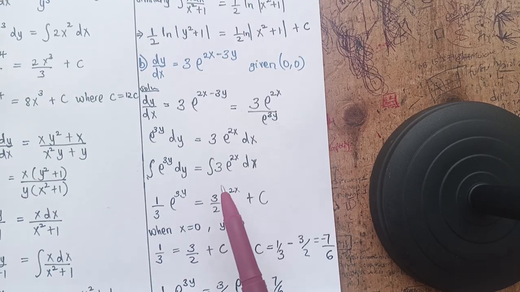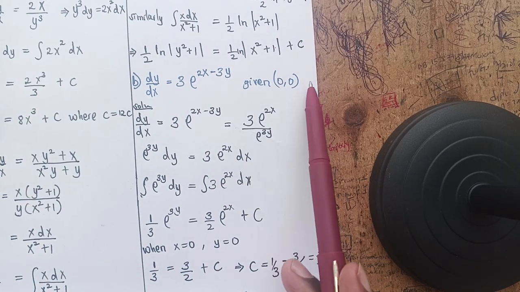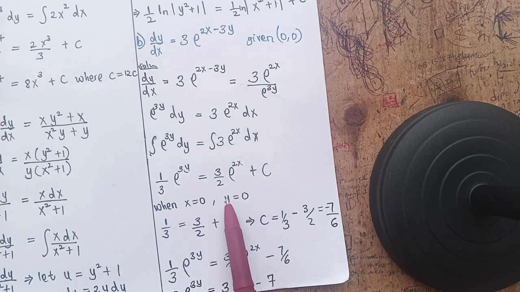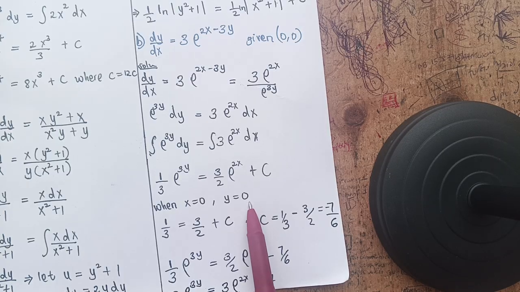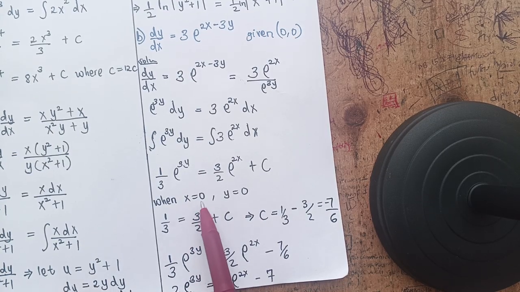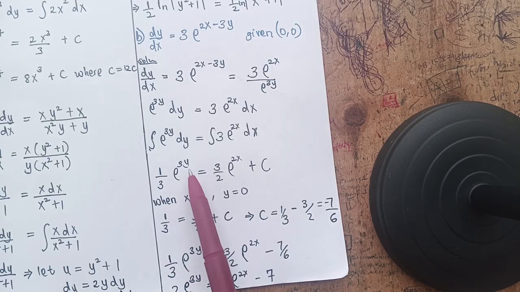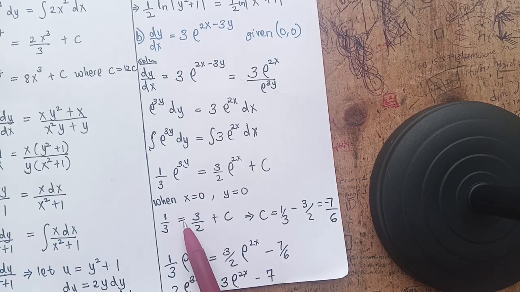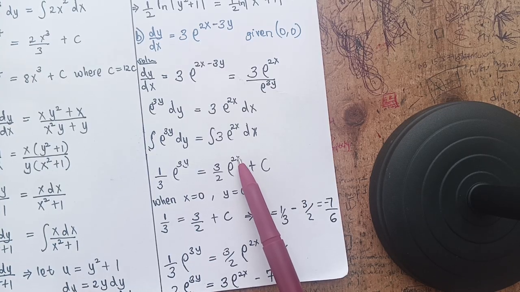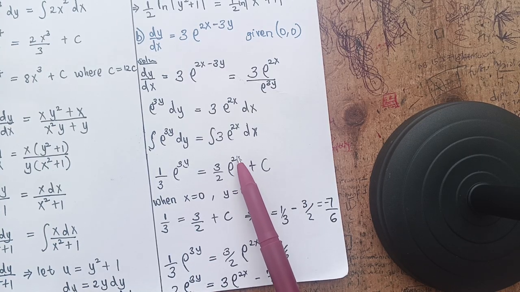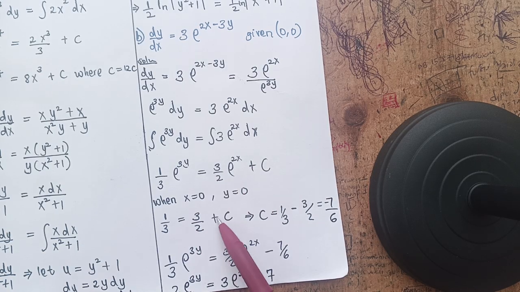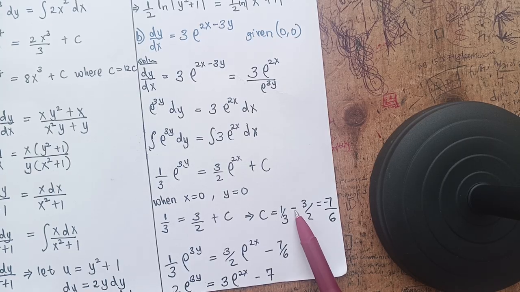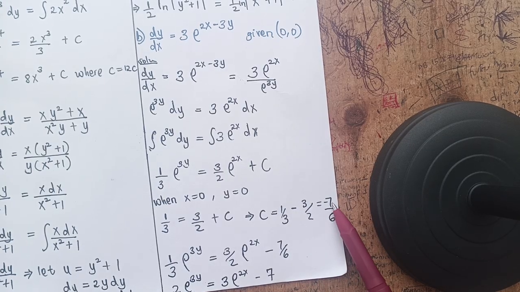But you are given the point (0, 0), meaning x is 0 and y is 0. So when x is 0, then y is equal to 0. If you put 0 here, it's going to be exponential 0, which is the same as 1. So it's going to give you 1 over 3 is equal to, here x is 0, so exponential raised to 0 will remain, 3 over 2 plus c. Meaning c is going to be a third minus 3 over 2, which will give you negative 7 over 6.